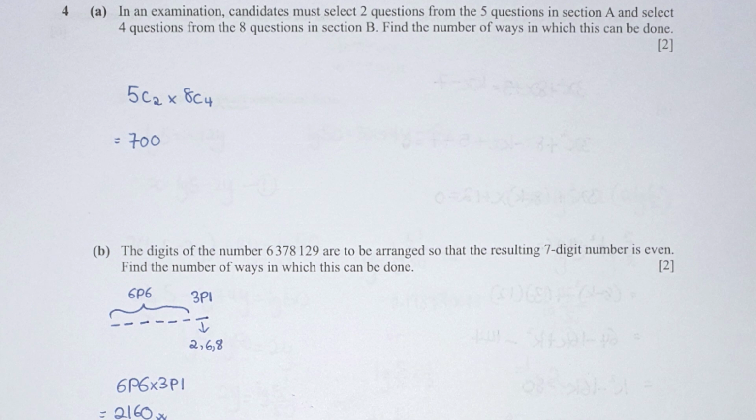For this question, section A has 5 questions in total, and section B has 8 questions in total. They want us to select 2 and 4 out of them, so the final answer will be 5C2 times 8C4. This will get you 700 as your final answer.